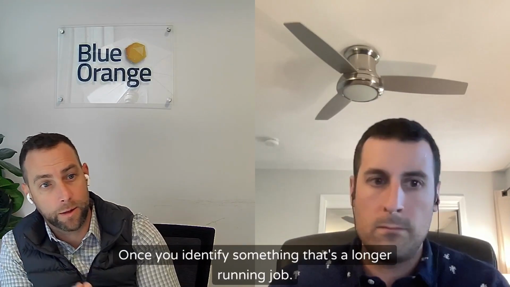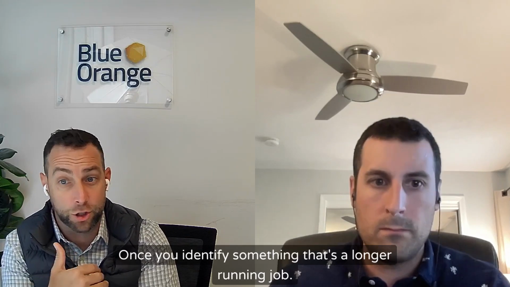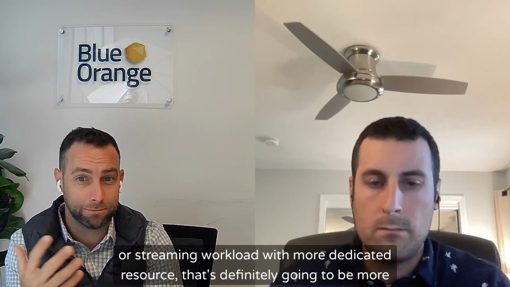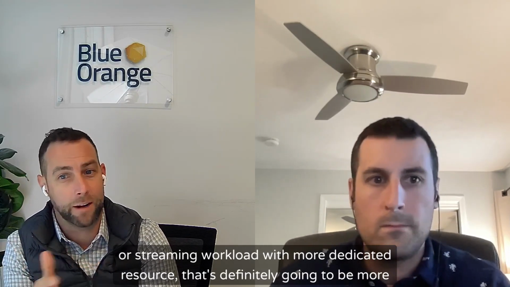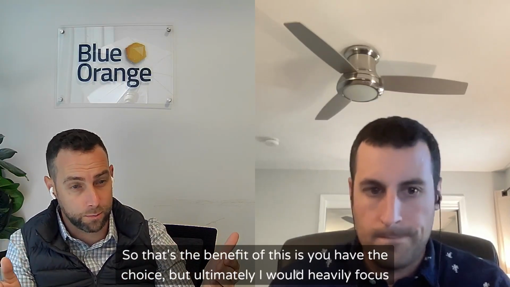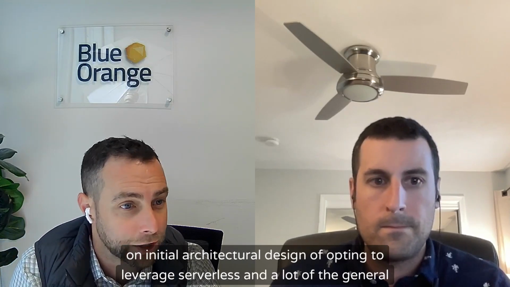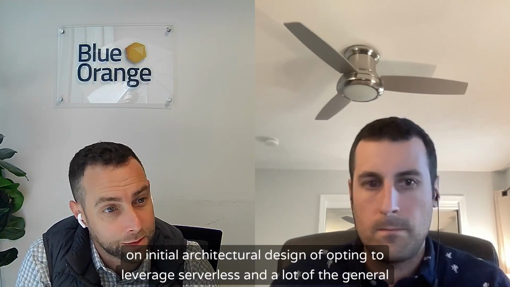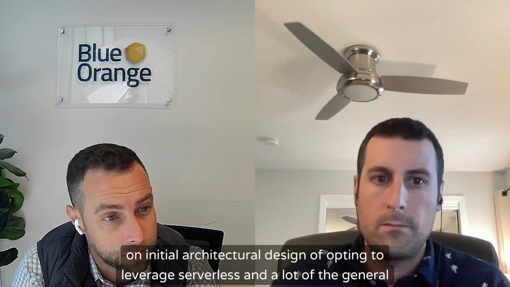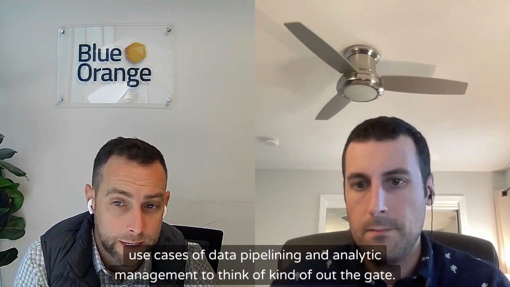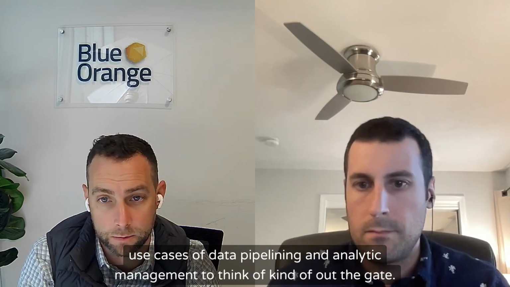For anything where you identify a longer running job or streaming workload with more dedicated resources, that's definitely going to be more traditional cluster management. So that's the benefit of this: you have the choice. But ultimately, I would heavily focus on initial architectural design of opting to leverage serverless in a lot of the general use cases of data pipelining and analytic management.